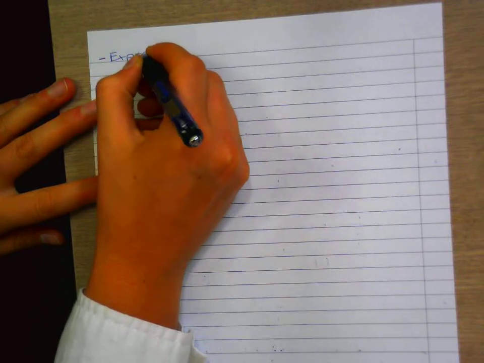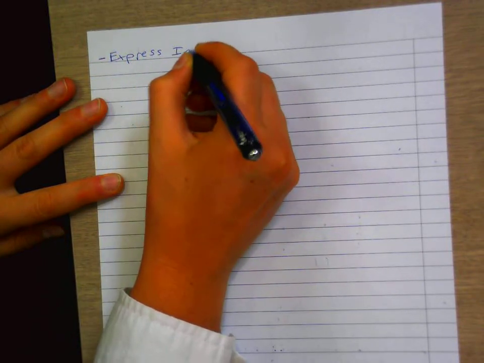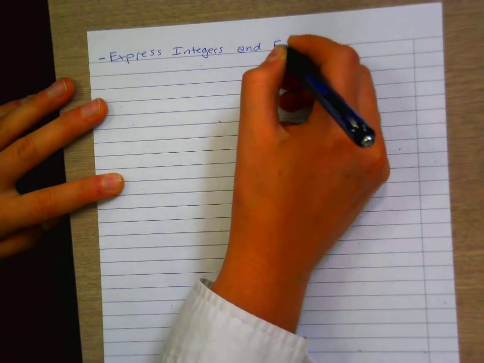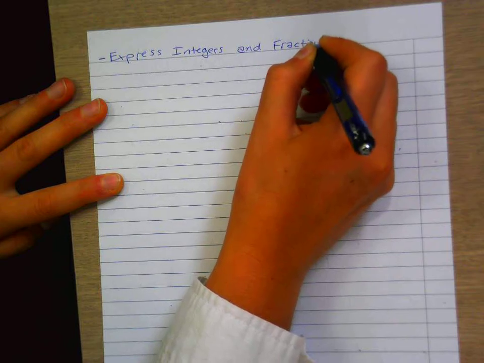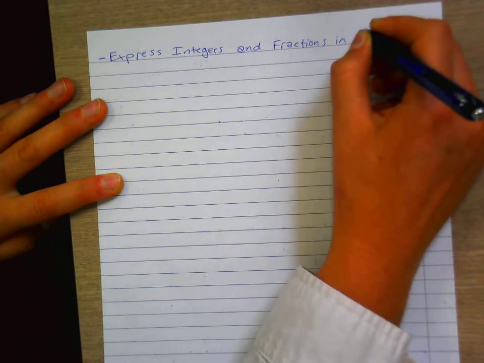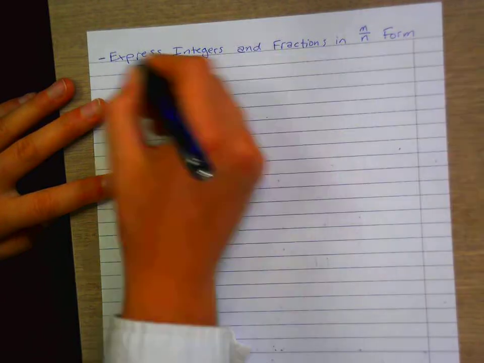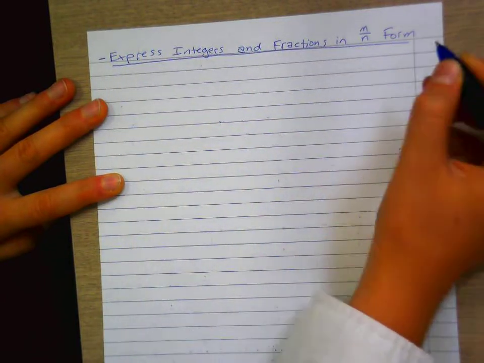Express integers and fractions in m over n form. So first we need to define a rational number.